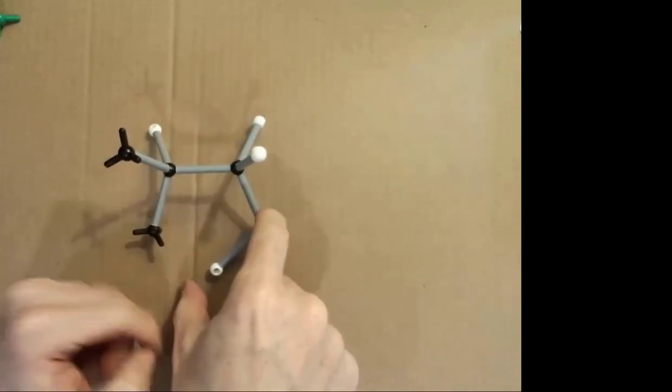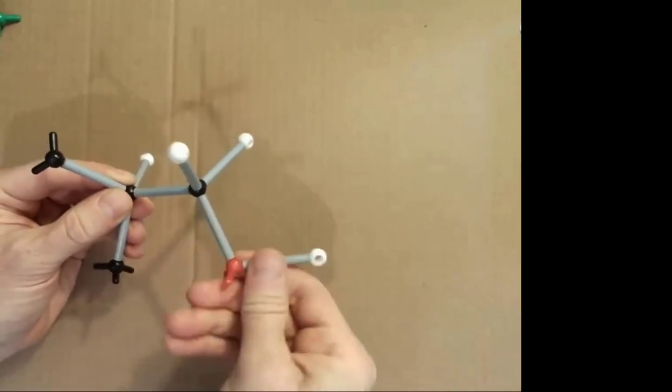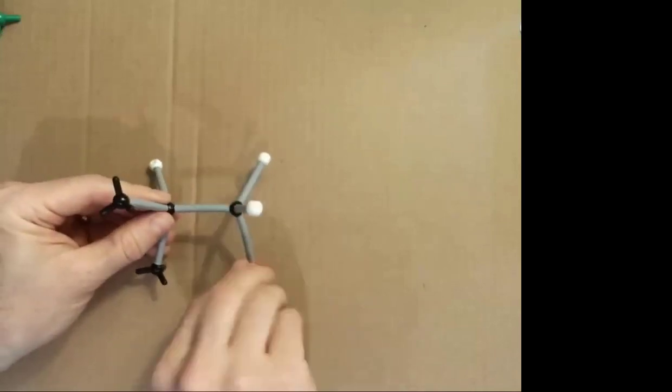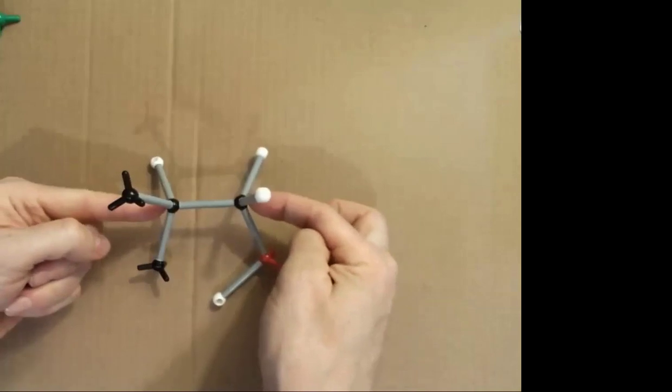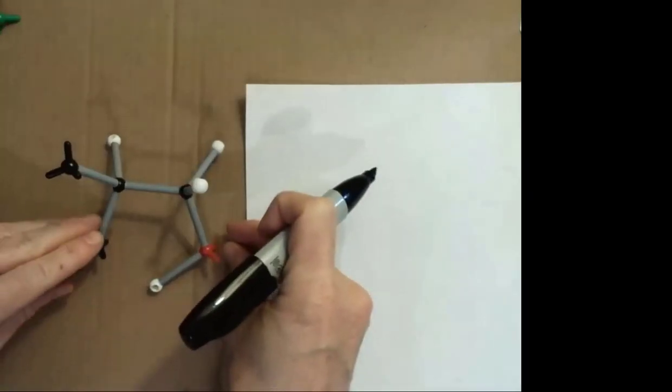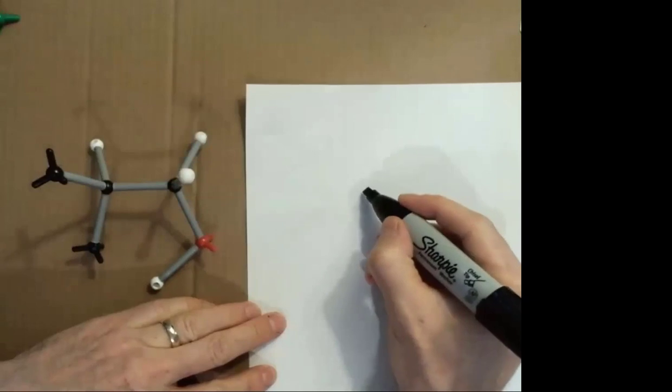And this hydrogen actually also has rotational freedom around that oxygen-carbon sigma bond. So we could draw that wherever, but we're not as interested in that right now. What we're really focused on is the rotation around this C1, C2 bond. So what we'll do here is take a look at our model, and we'll go ahead and draw on a piece of paper next to it.